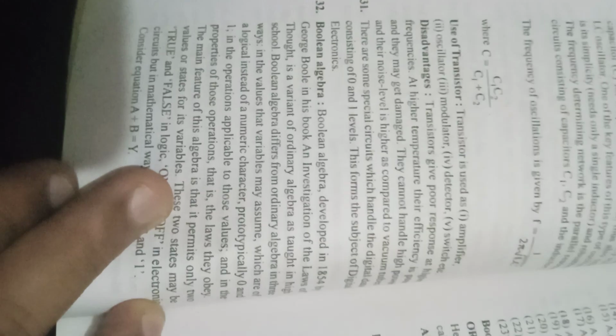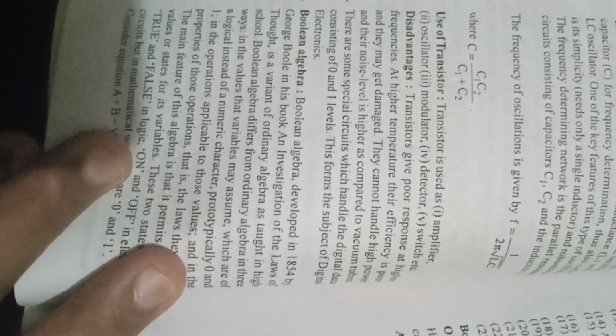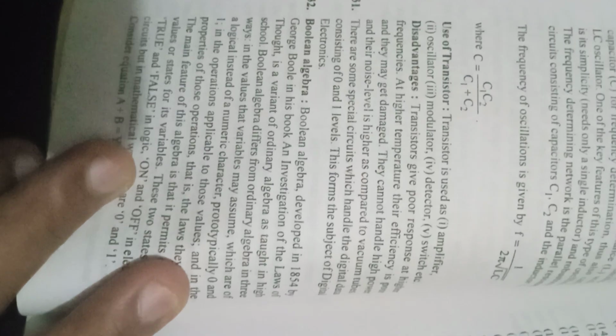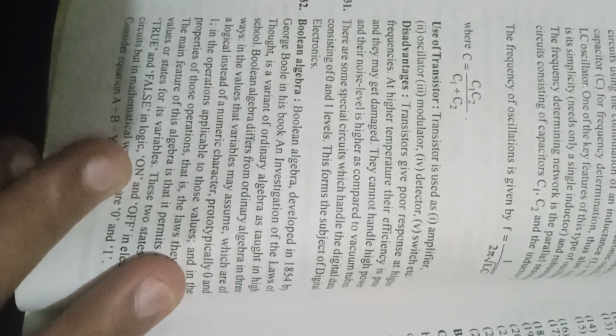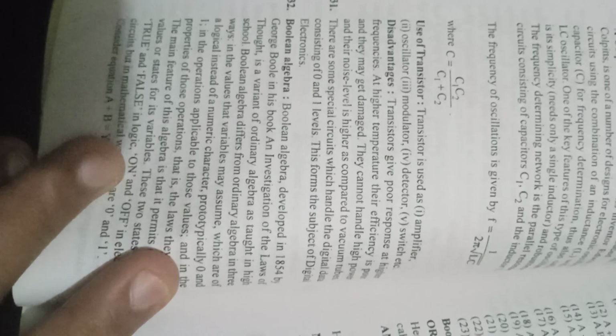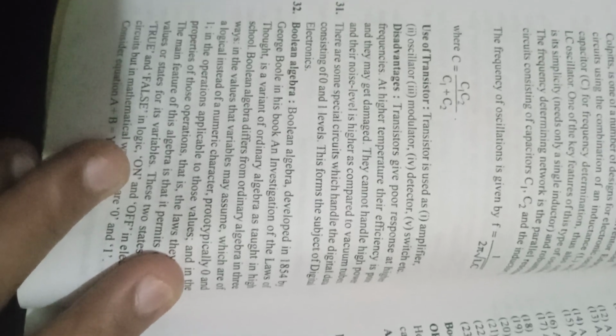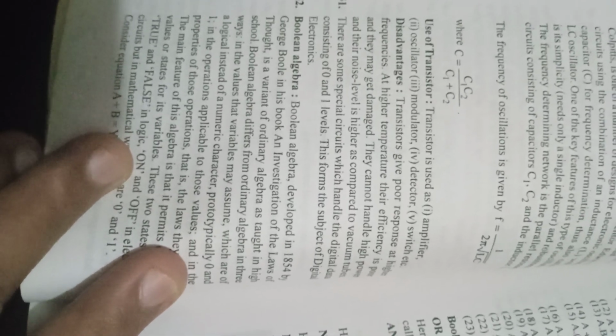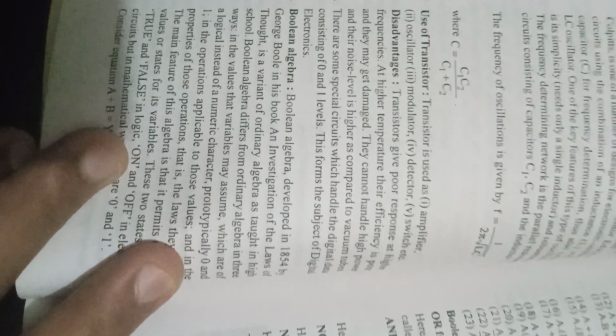So our today's topic of discussion is Boolean algebra. We all know algebra in mathematics, but we have a very interesting topic, Boolean algebra. Boolean algebra was developed in 1854 by George Boole, and in his book, An Investigation of the Laws of Thought, he investigated the laws of thought.